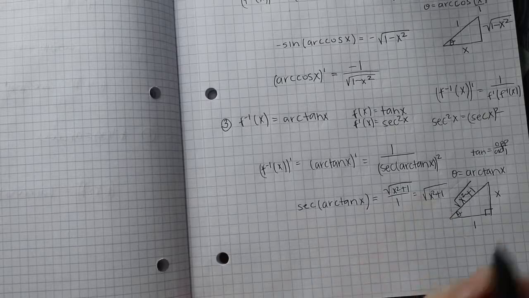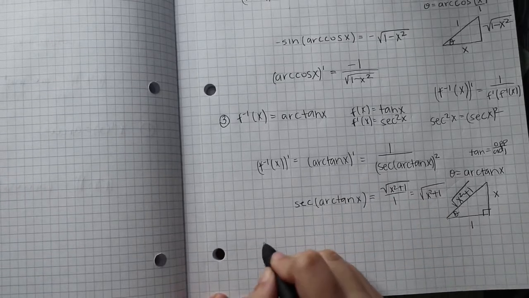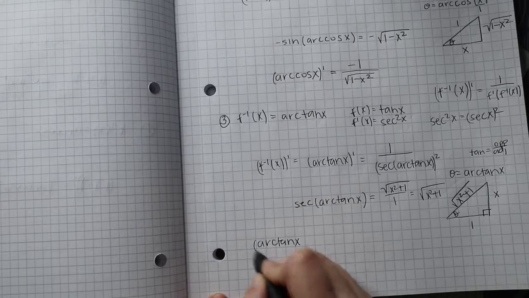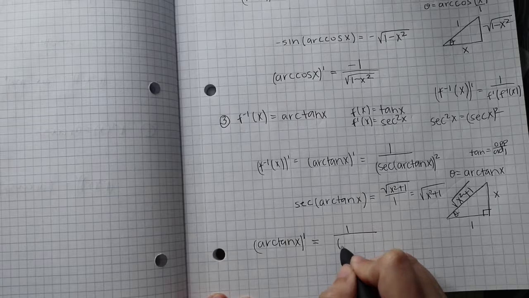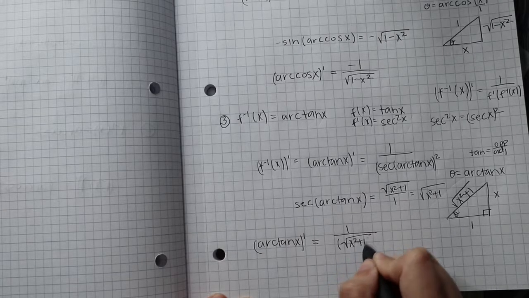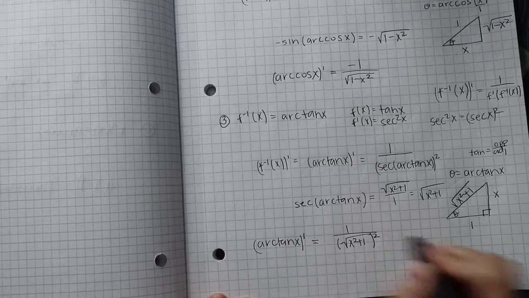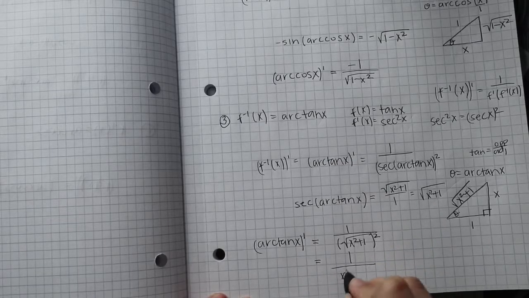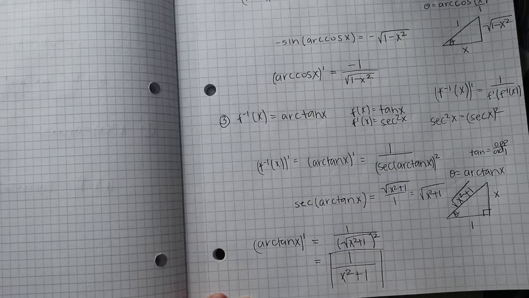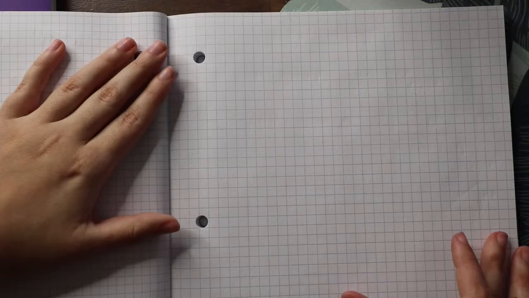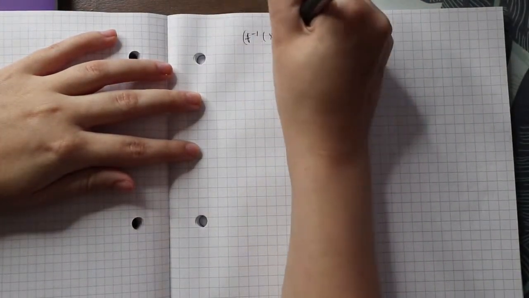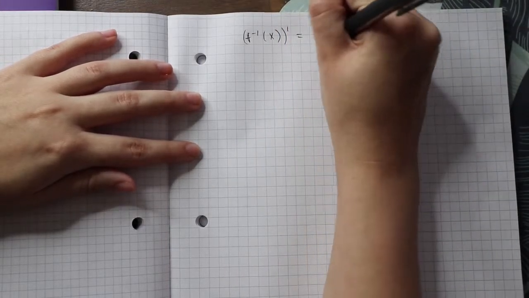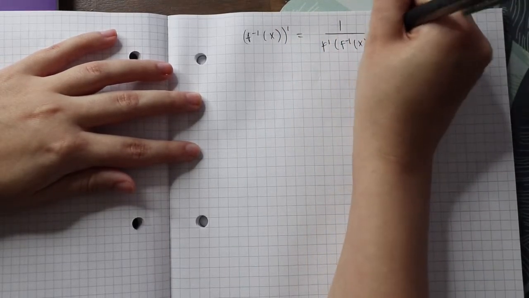Okay, so we know that value. Let's just plug it into our formula now. So we have the derivative of arctangent of x is going to be equal to 1 over square root of x squared plus 1. Don't forget our original square here, which just gives us 1 over x squared plus 1. Okay, let's do one more example, and then you should be good to go to solve the other ones on your own. Again, I'm just writing out this formula. Especially when you're learning this, it's really good to just write it all out and avoid making small mistakes.